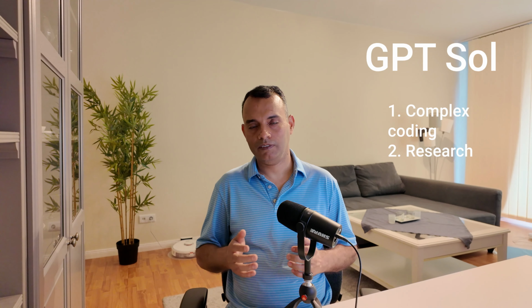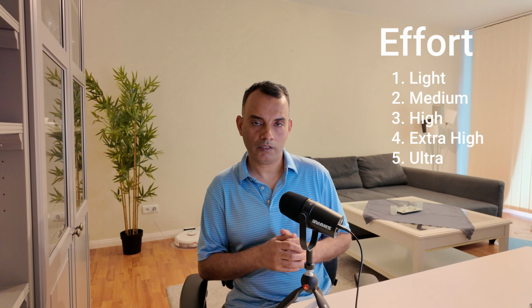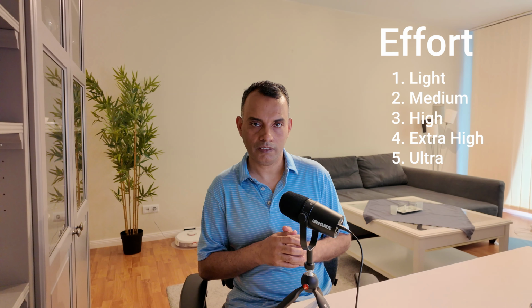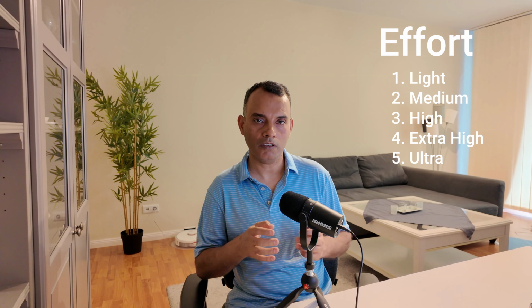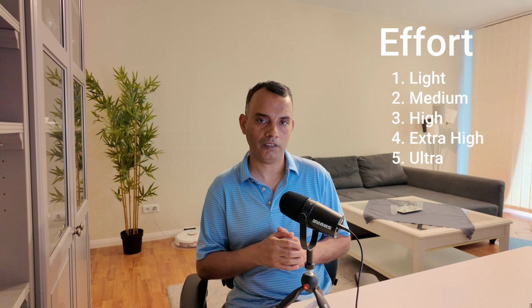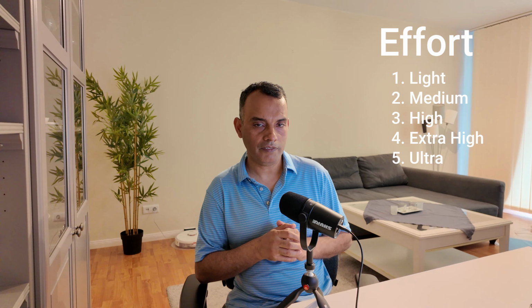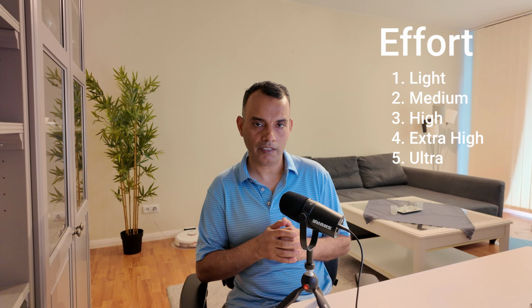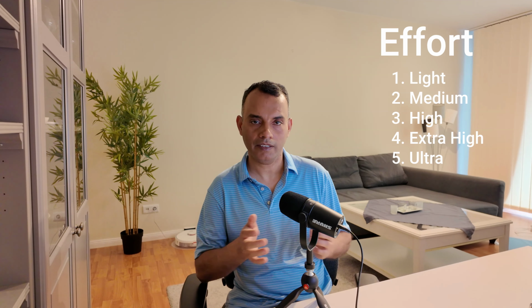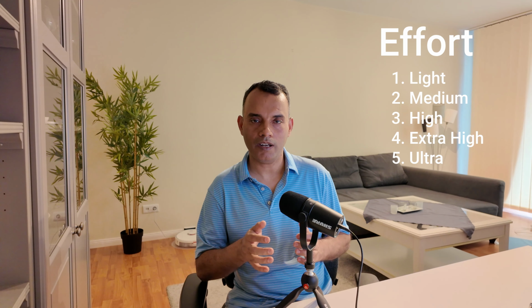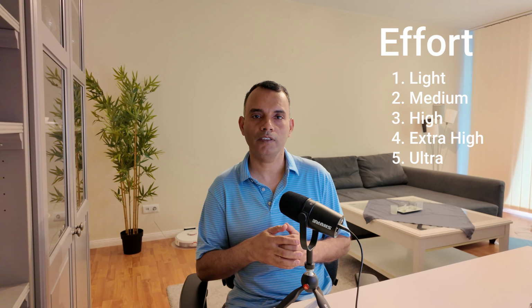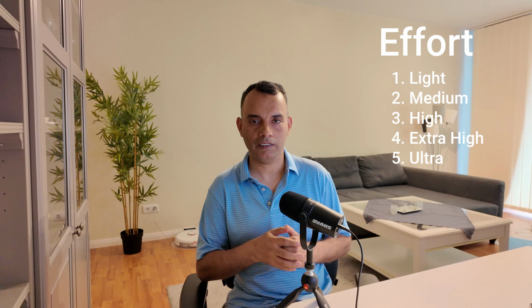All of these models are called reasoning models. In all of these models, you can also select the amount of effort, and that means how much you want the model to think before answering your question. The effort is categorized as light, medium, high, and extra high. So the more effort you choose, the more the model will try to think before answering you.